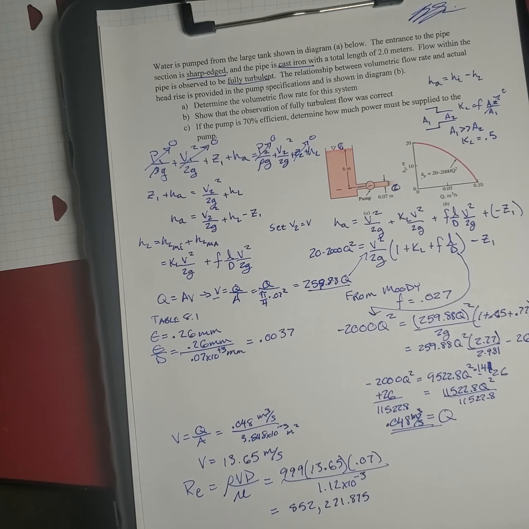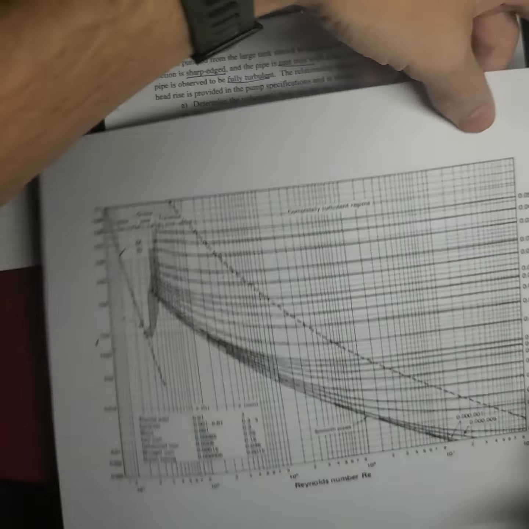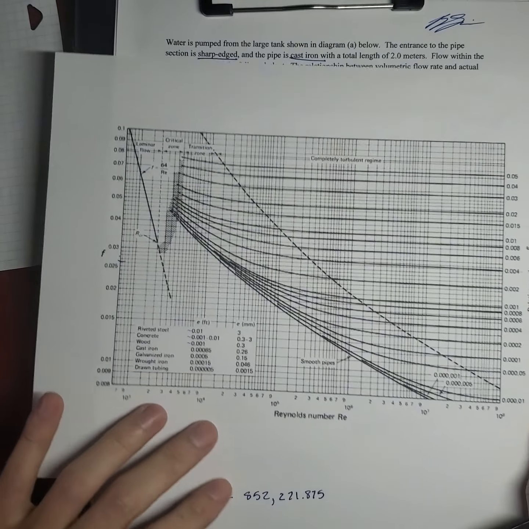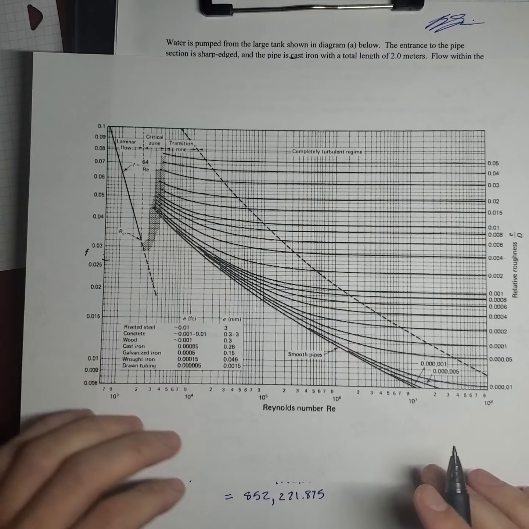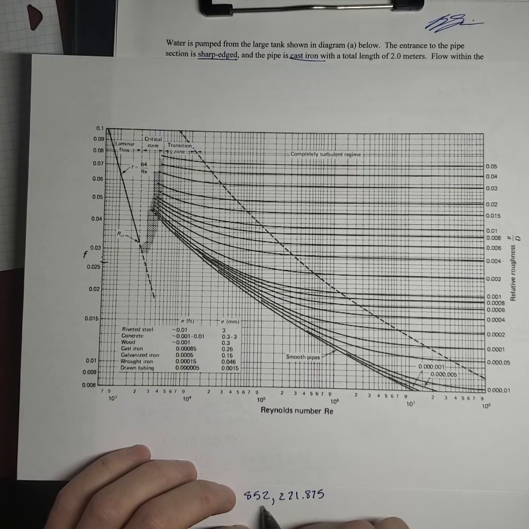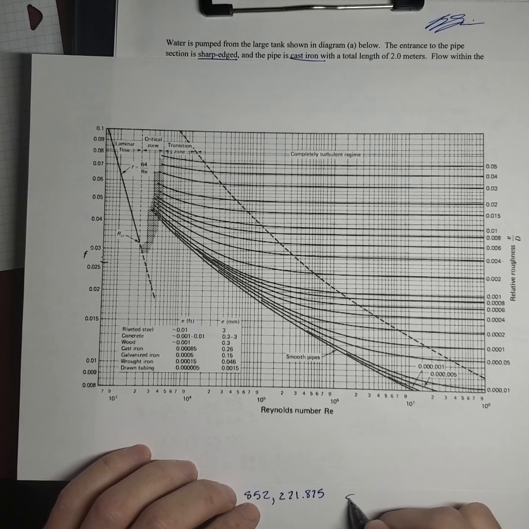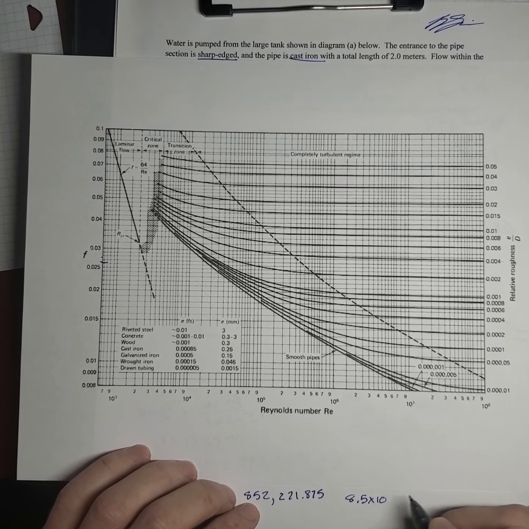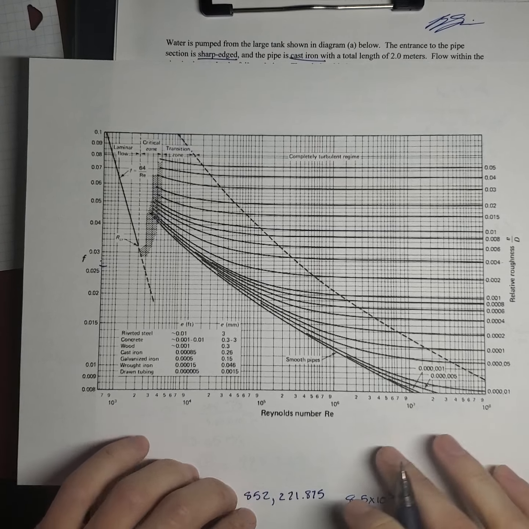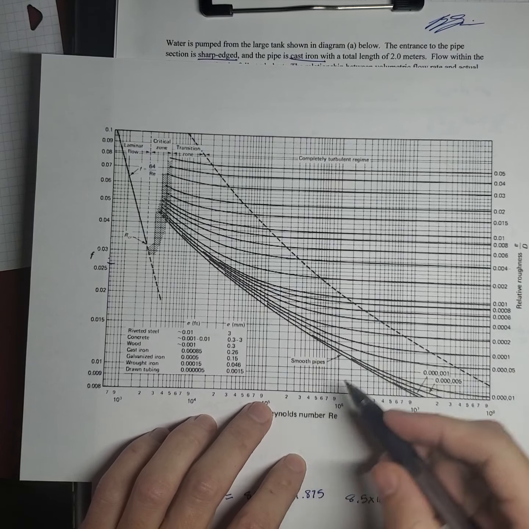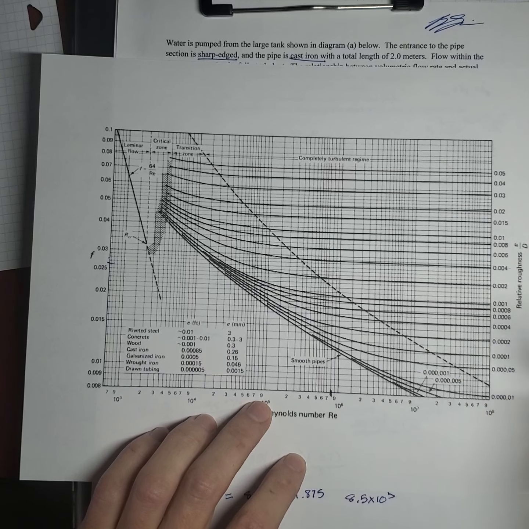Let's go ahead and see if we are in the wholly turbulent regime with this Reynolds number. This will be 8.5 times 10 to the 5th. Here we have 10 to the 5th. Here we have 8.